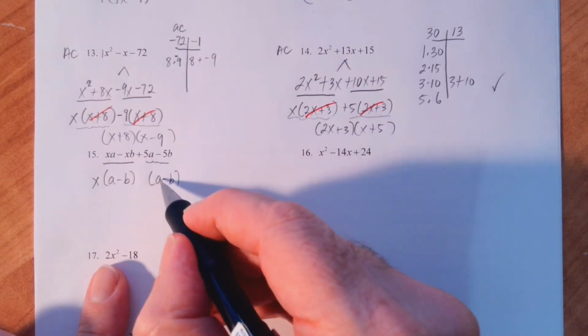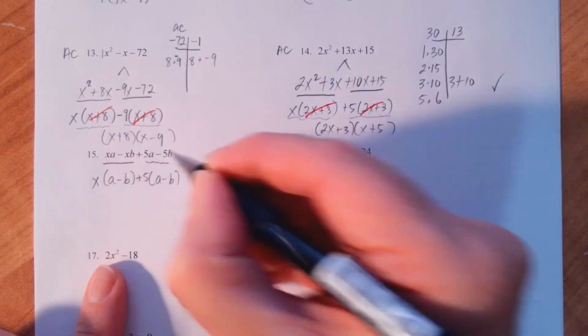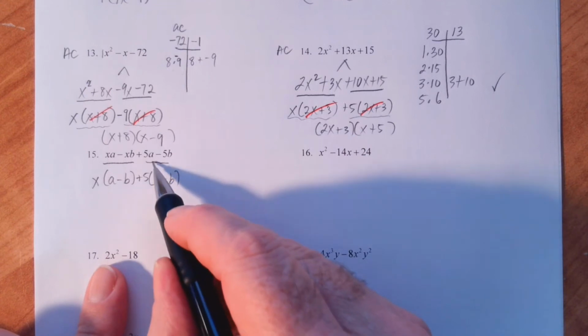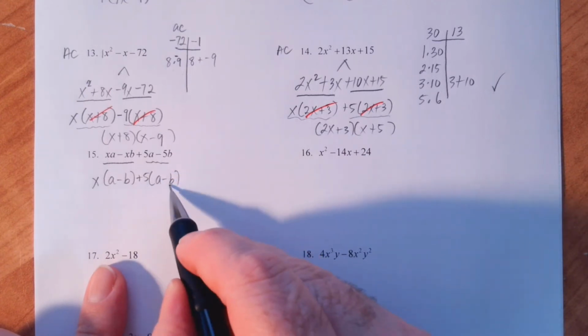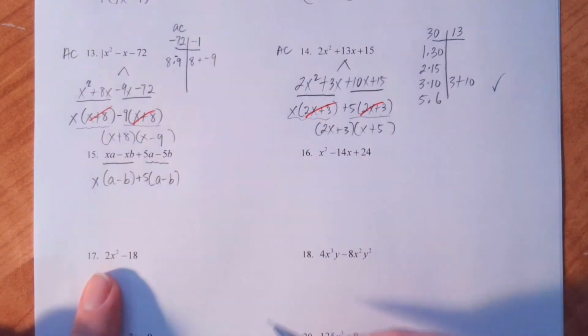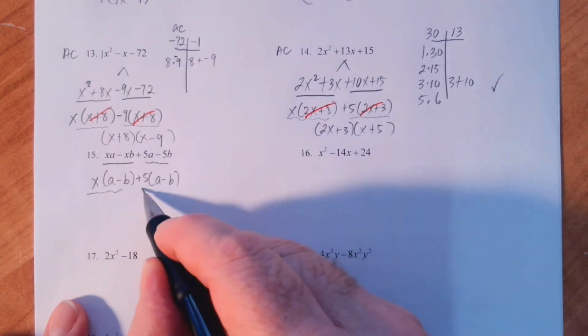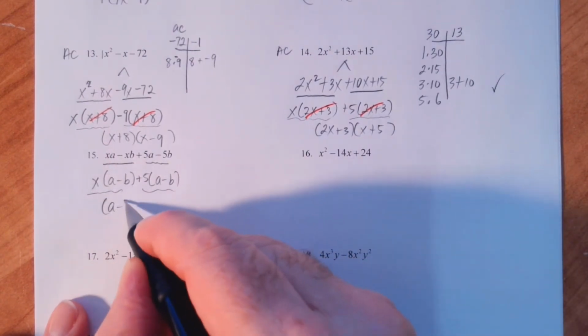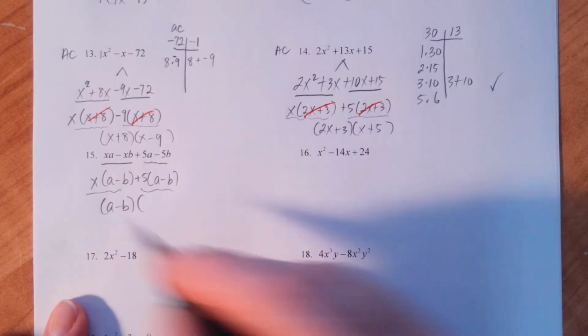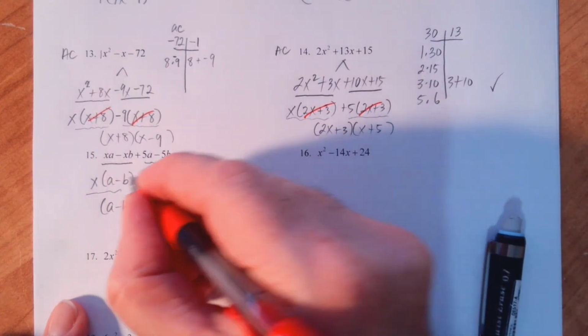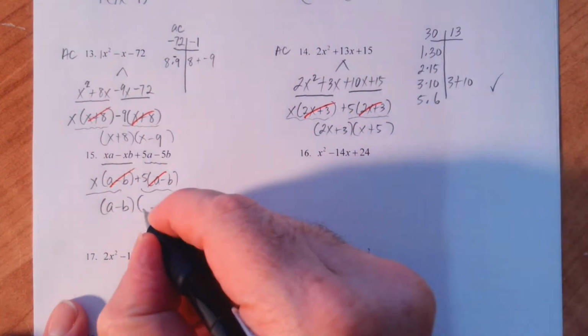And to get that 5a there, it looks like we need a positive 5 in the middle here. 5 times a is 5a, and a positive 5 times a minus b is a minus 5b. So there's our two terms. A minus b is our common factor. And again, if you cross those out, you can see you're left with x plus 5.